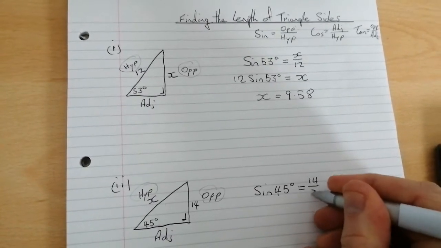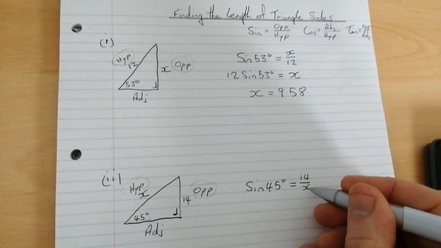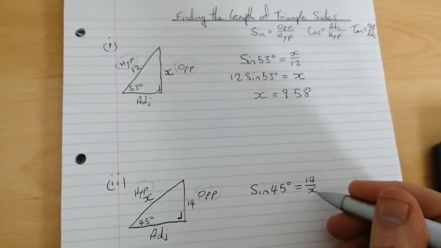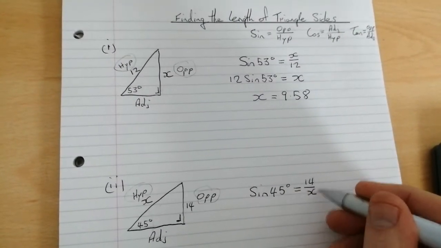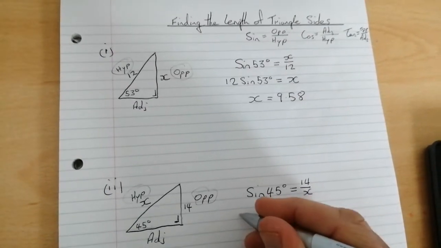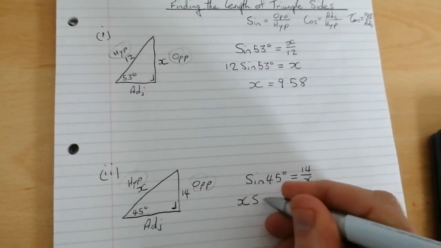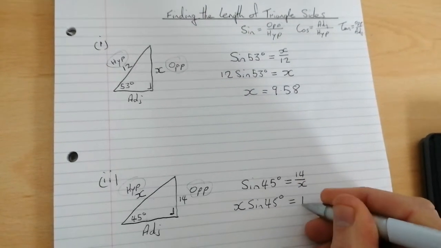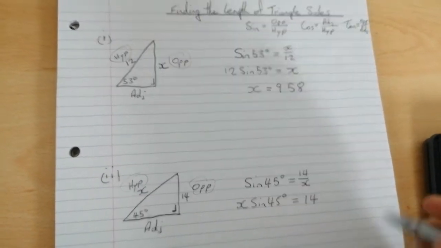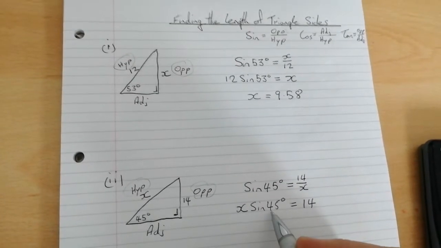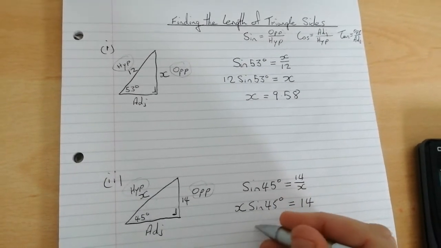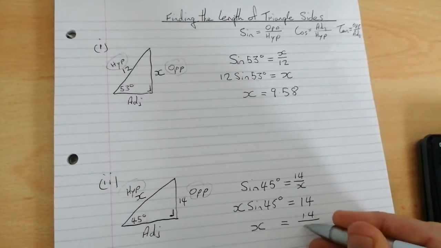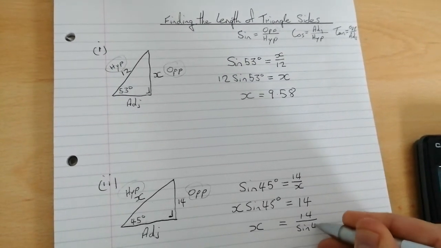And so it's slightly different this time because this time the x is on the bottom. But we have no problem with that. It'll just take an extra step. We'll multiply both sides by x to get rid of the fraction on this side, and it gives me x sine 45 degrees equal to 14 on this side. And then, since we don't want the sine 45, we'll divide both sides by sine 45. So x is equal to 14 over sine 45.